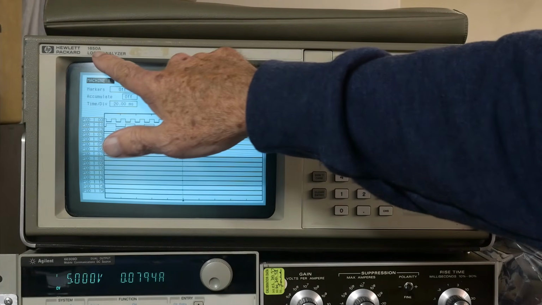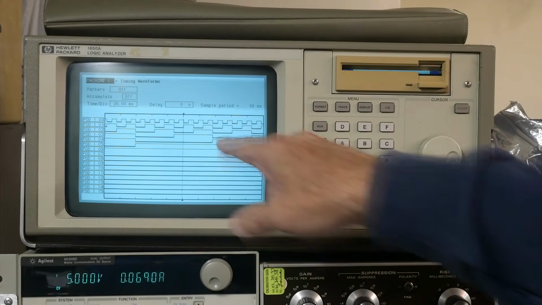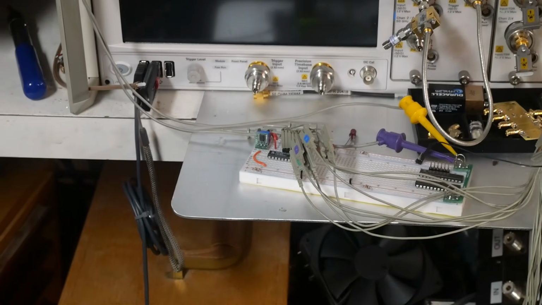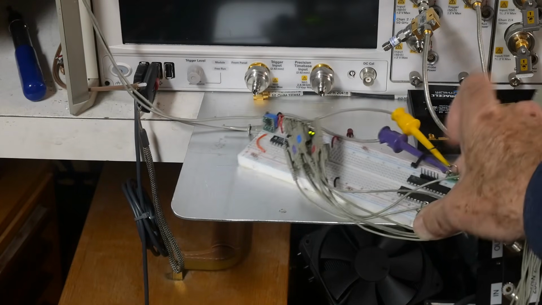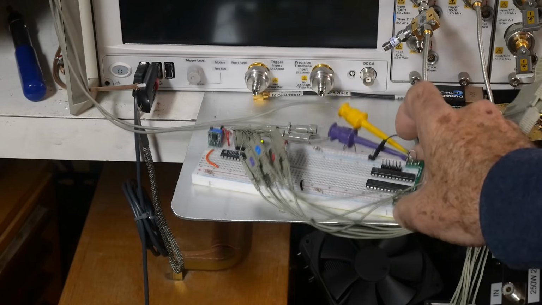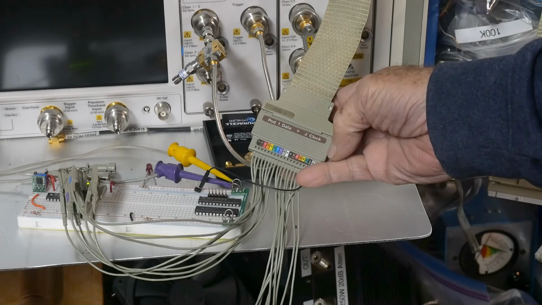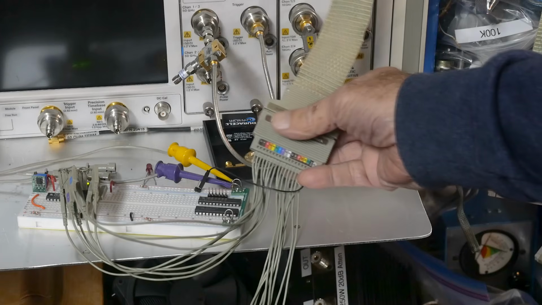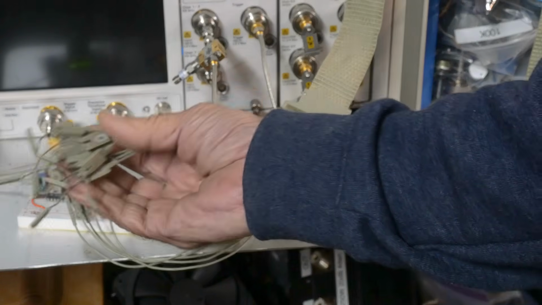It's a Hewlett-Packard 1650A logic analyzer. And so I'm showing a display here. I have a little board hooked up down here. It's just a little 8-bit counter. I think you can see the LEDs going there, and I have it hooked up to 8 channels. All right, so we have a pod 1 here, data plus 1 clock, so it's 16 lines plus a clock line, and here are the other 8.